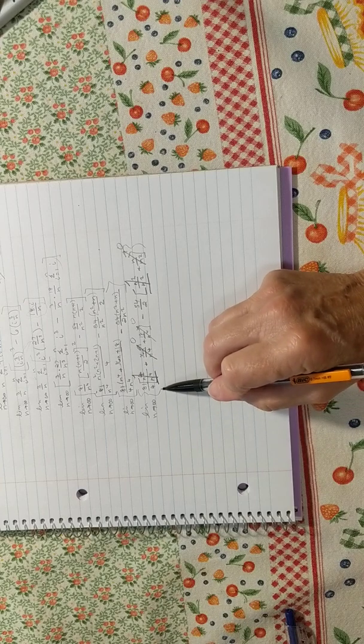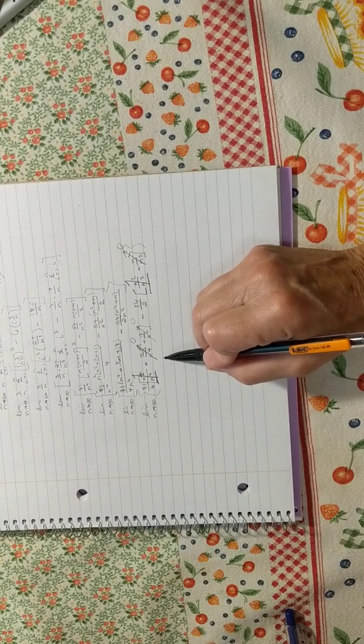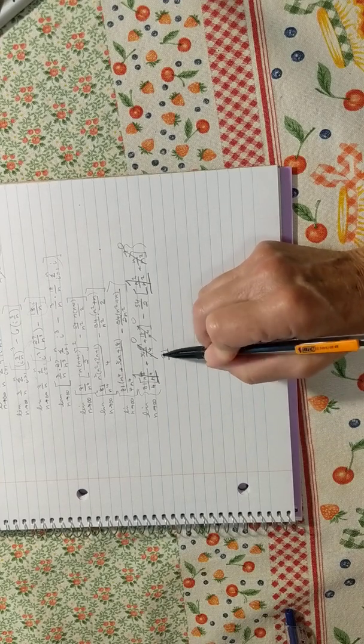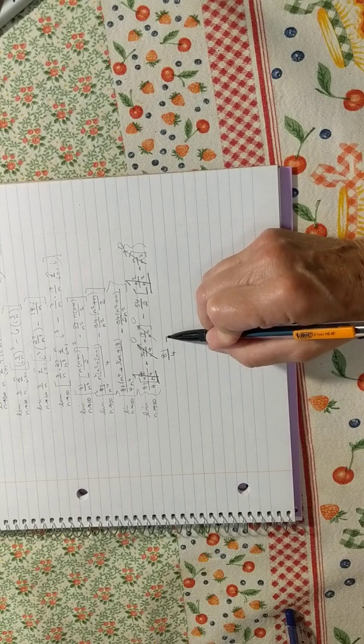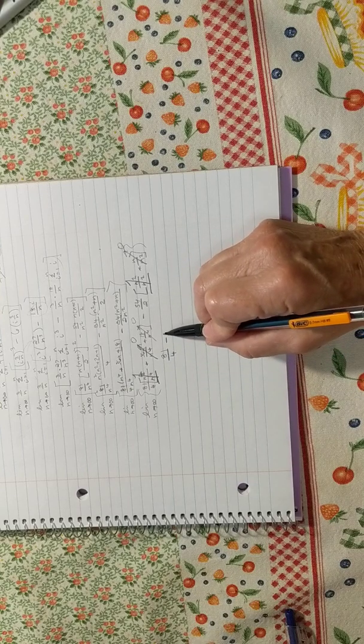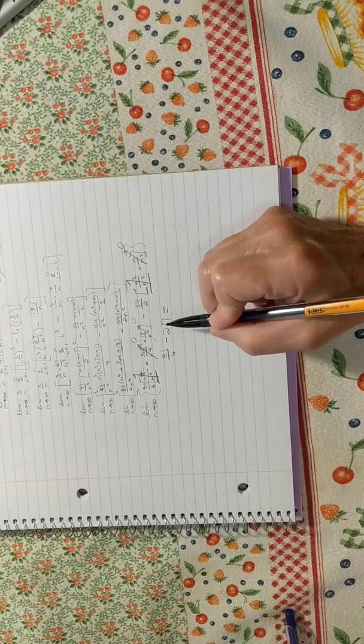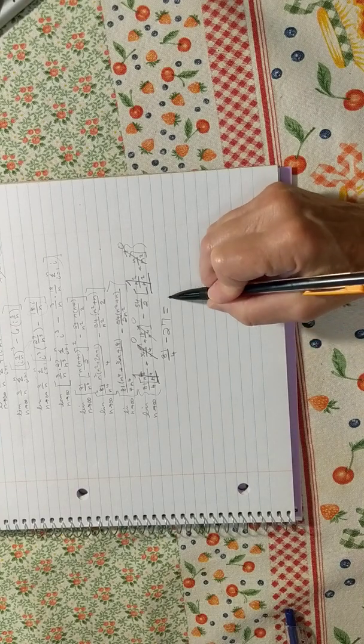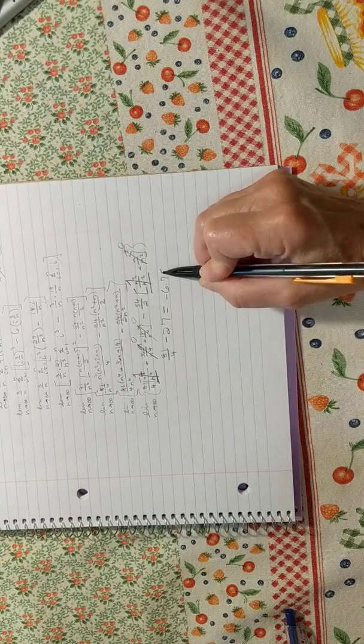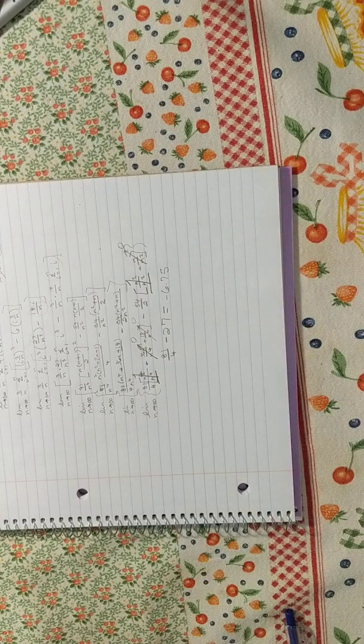So what we end up with is 81 over 4 plus 0 minus 54 over 2, which is 27. And when you add those numbers together, you get negative 6.75. This is a very detailed way of determining the integral without using the integral rules.